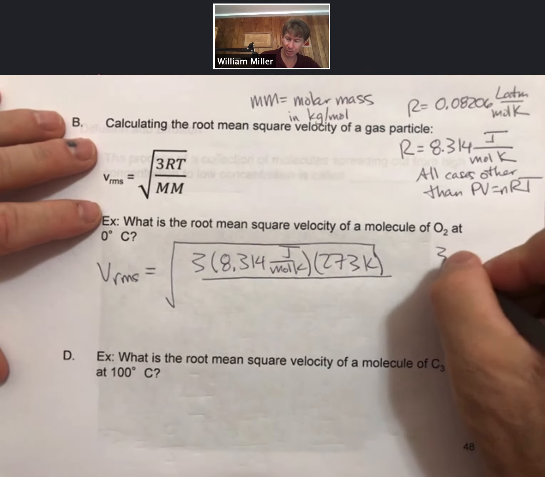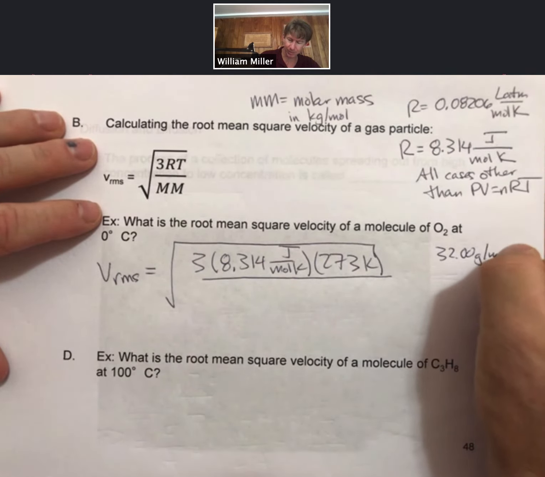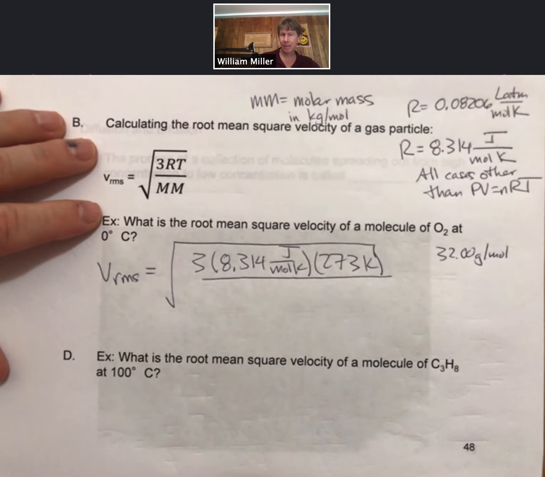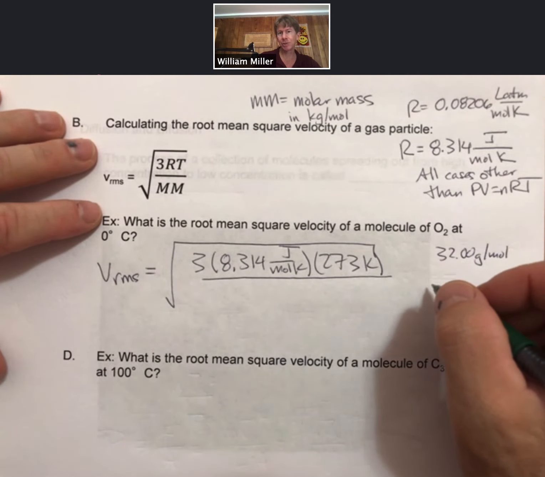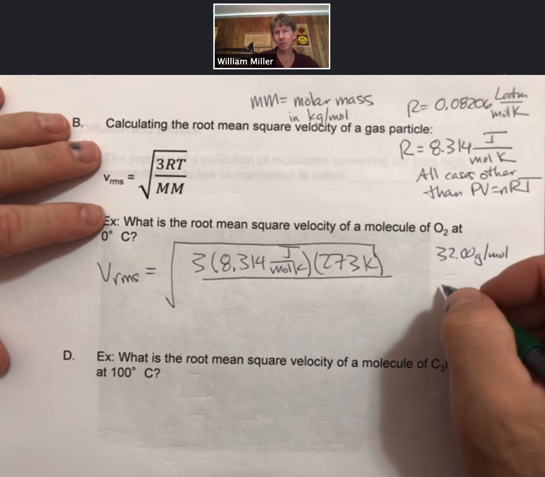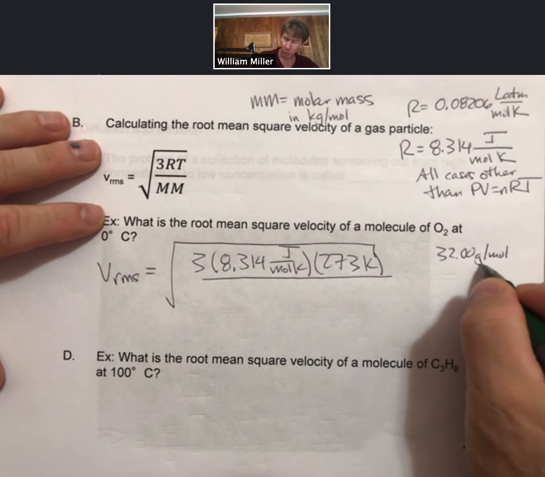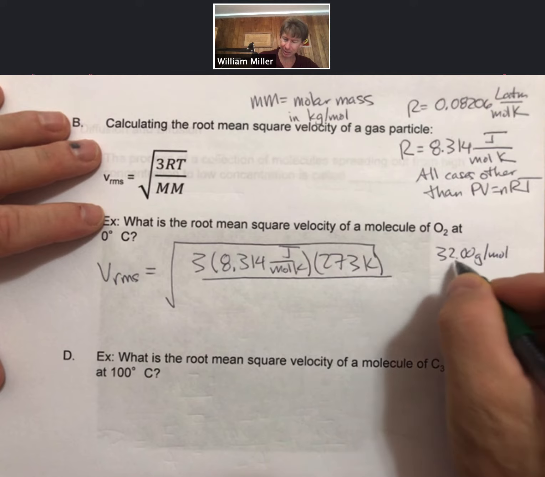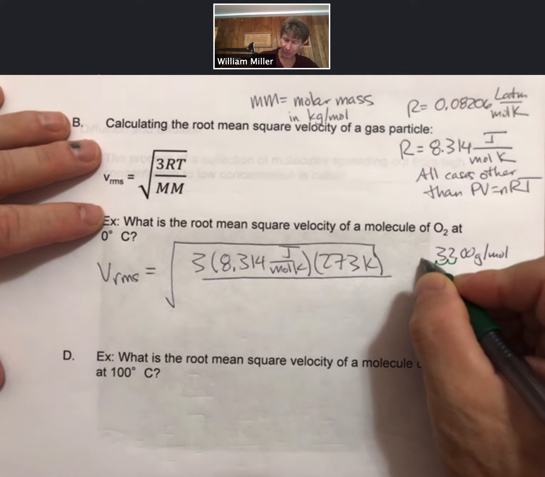Well, it's 32.00 grams per mole. To make it into kilograms, you can either do the unit conversion specifically using something like a picket fence, or you can realize that grams to kilograms is a factor of 1,000.